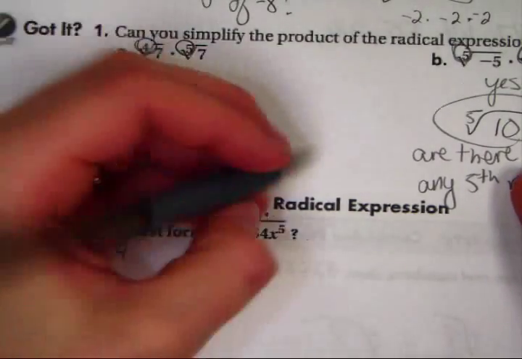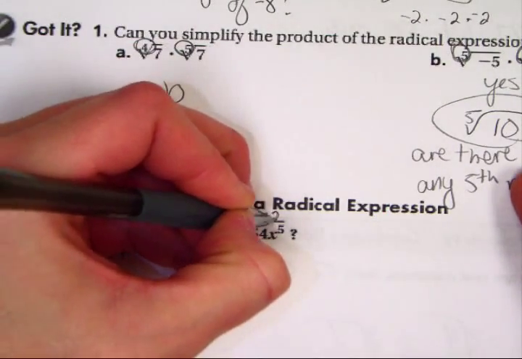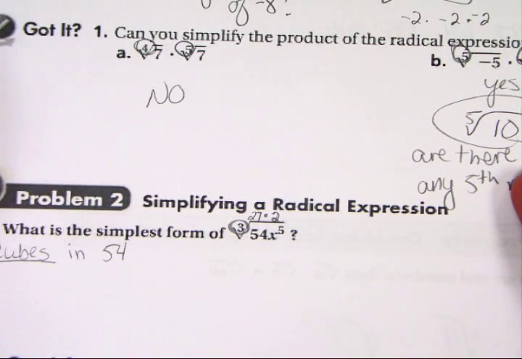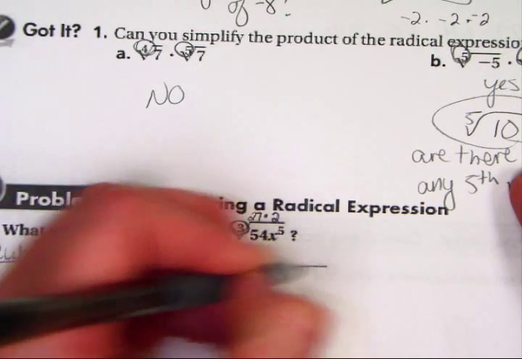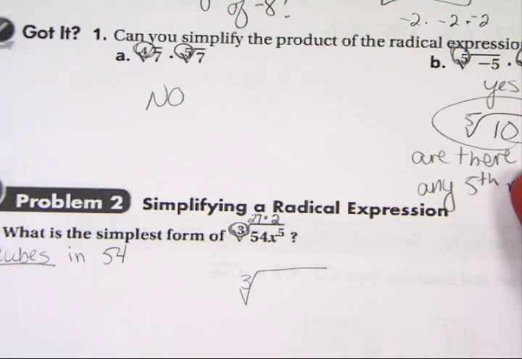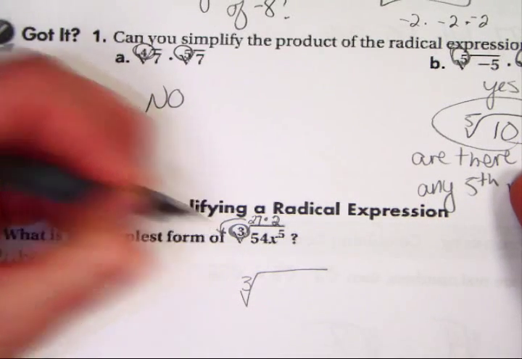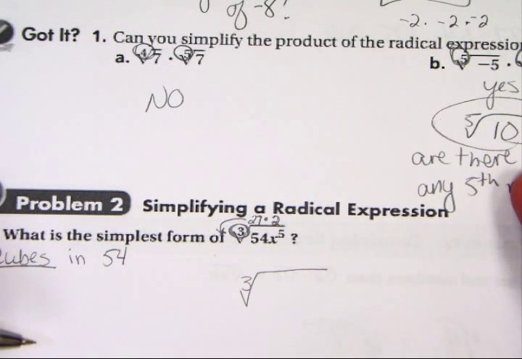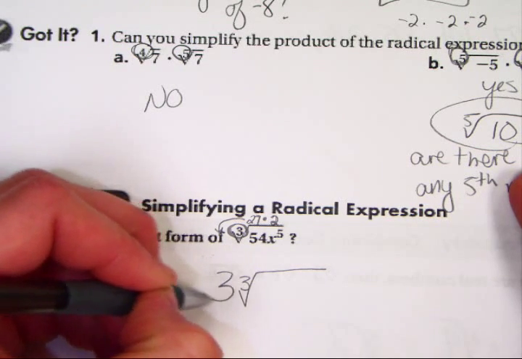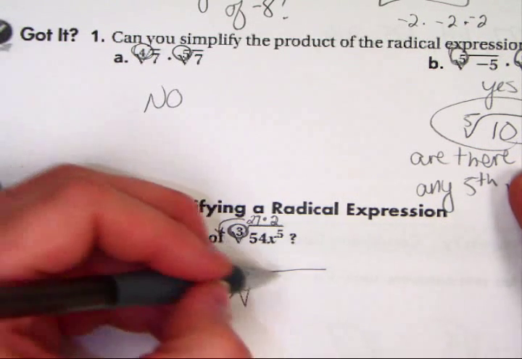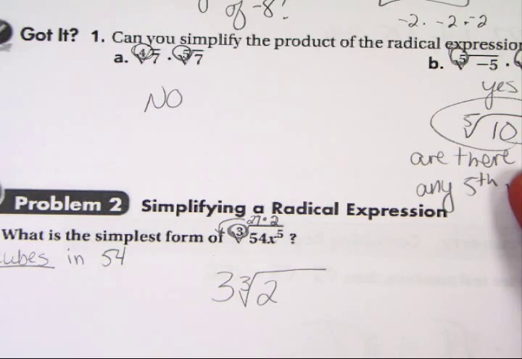27 times 2 makes 54. Alright, now let's take a look at what our simplified answer is going to be. We have the cube root. 27 comes down out in front. What is the cube root of 27? 3 with a 2 left inside.